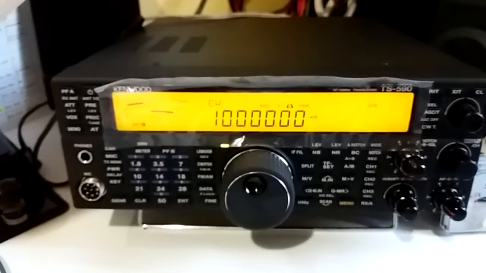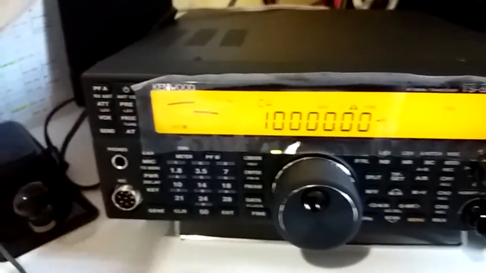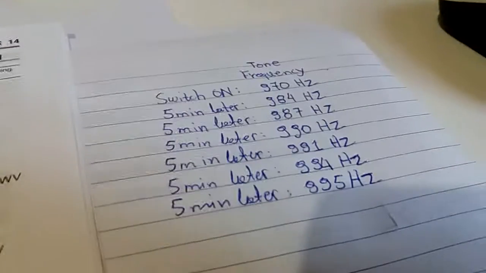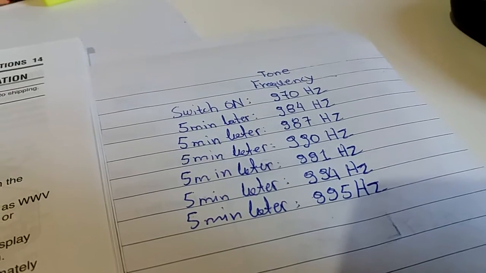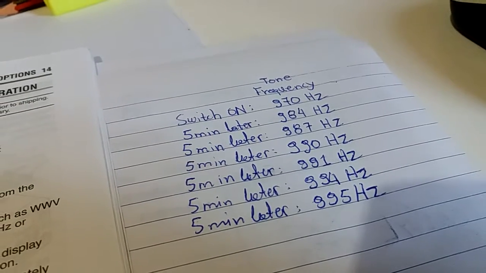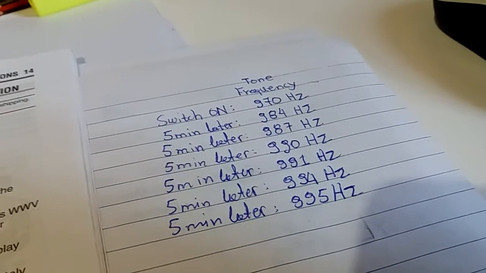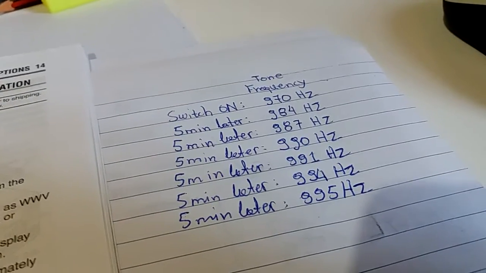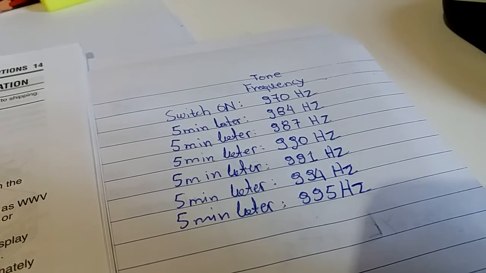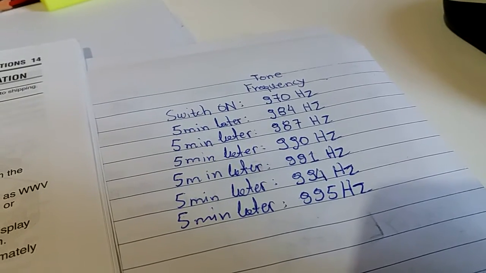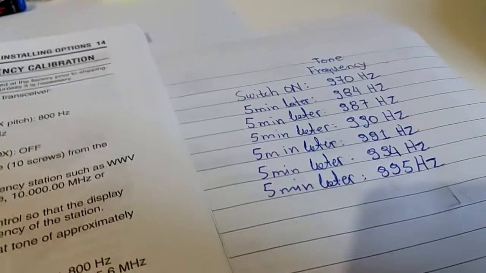So maybe if we use a transceiver for SSB or CW, we are going to see a higher temperature on the case, and this is going to push the local oscillator a little bit higher, since we have a positive coefficient on our tunings. Okay, so I will stop here, and hope you got an idea of how the transceiver behaves after warming up and being in receive mode.